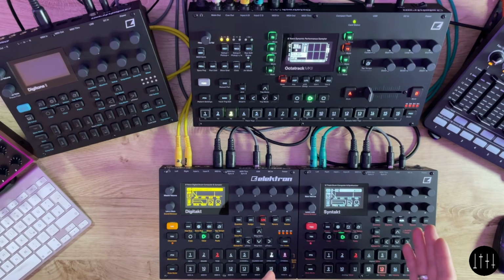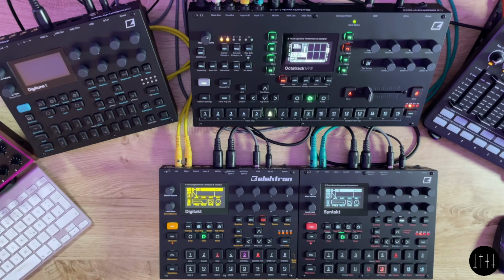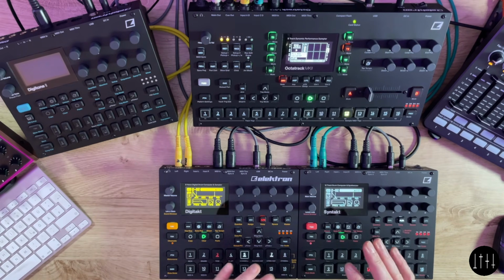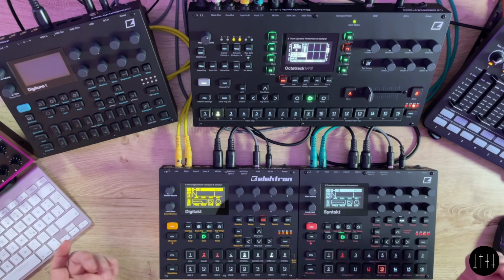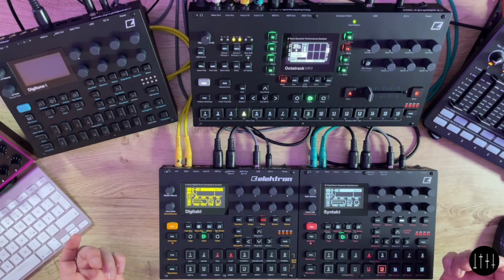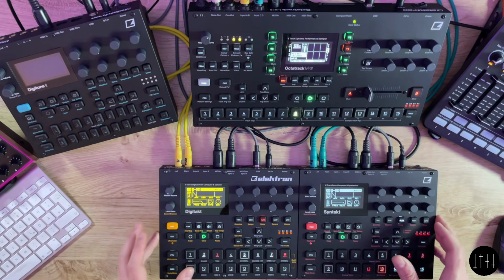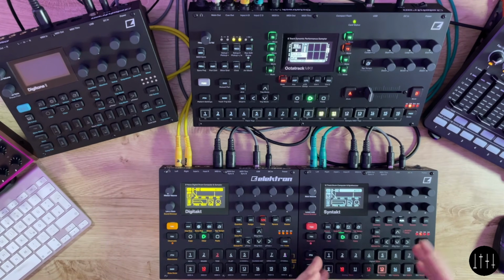On the other hand, I have the Syntakt, which is running a full track on its own at the same time, but it is unhearable. So I lower the volume on the Digitakt. This is what is running on the Syntakt the whole time. There I have another track, a full track, which I can tweak live.